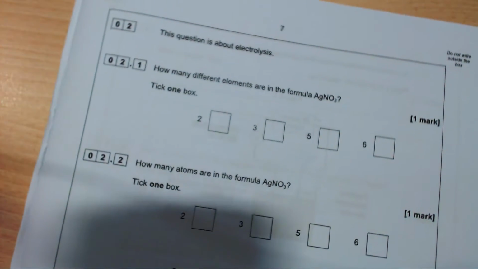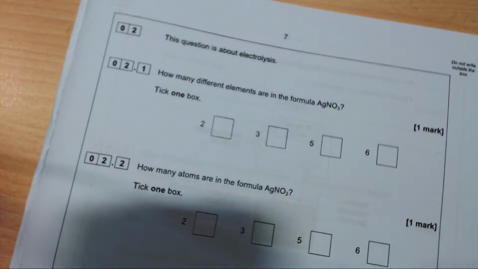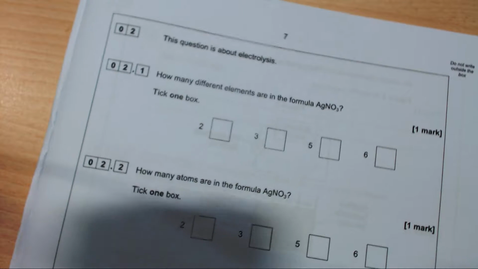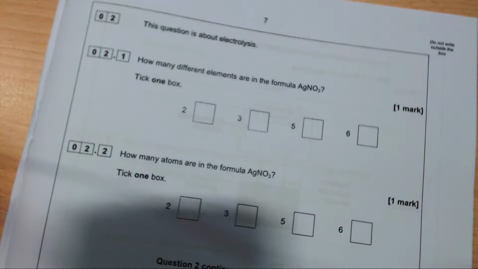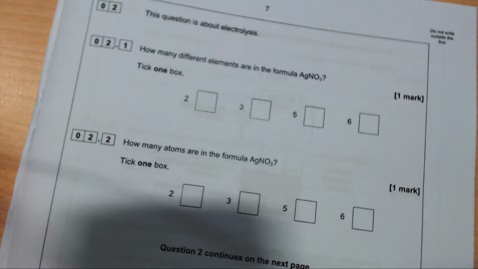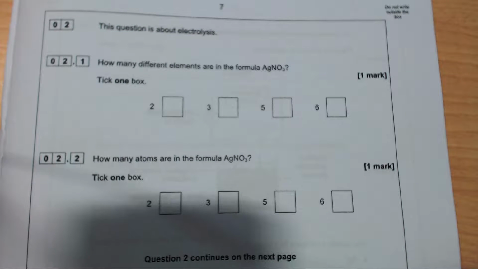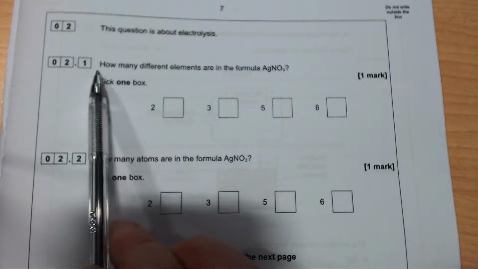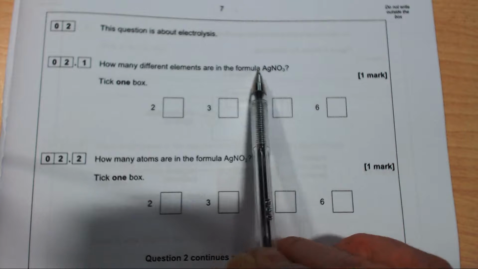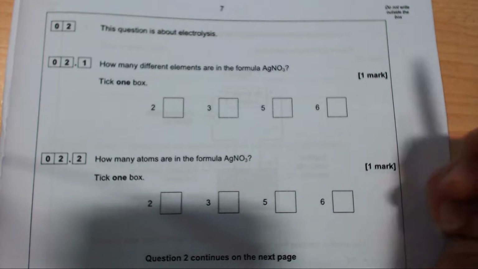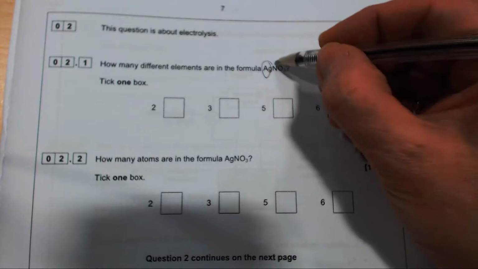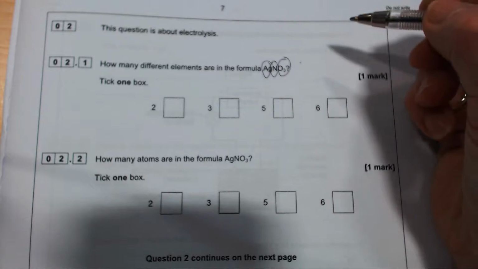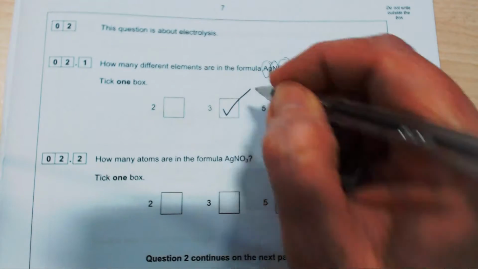Over the page, please, for question 2. So this question is about electrolysis, and I know many of you struggle with this particular concept. However, the first few parts of this question are not complicated. They don't require much knowledge in the way of electrolysis. So it says, how many different elements are in the formula AgNO3? Well, we've got an Ag, we've got an N, and we've got an O3. So that's 3 different elements.